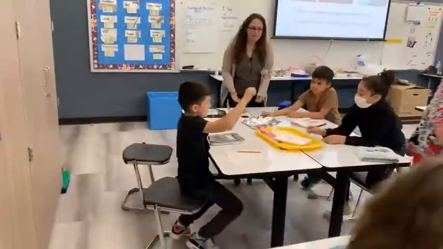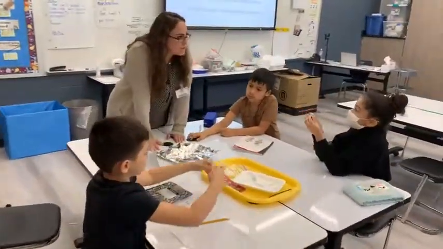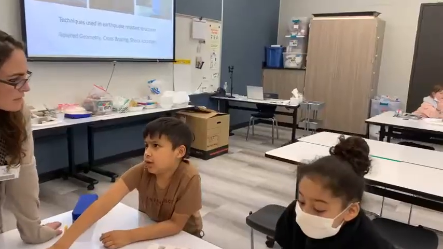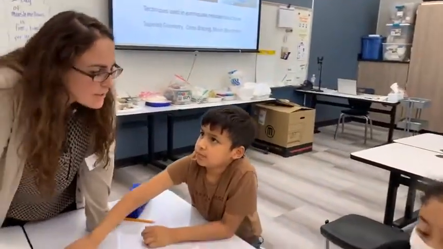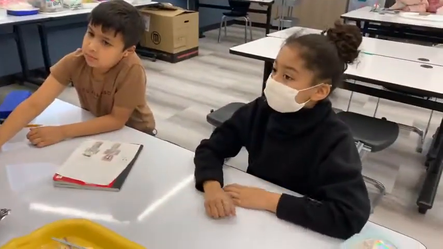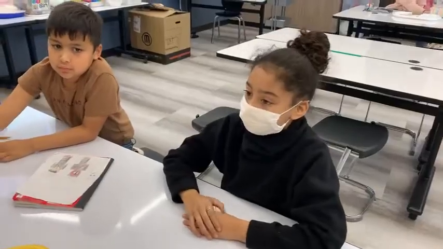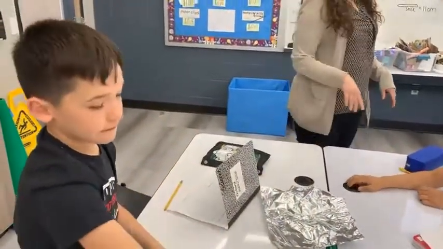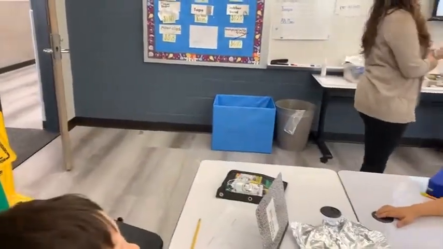Okay, what are you guys thinking about that you could do? We can use this rubber band to put it on and make an X, and then it can bend. Oh, I like the way you're making the X. It can bend, but it can stay together at the same time. Good idea. And then we move on to the last one.